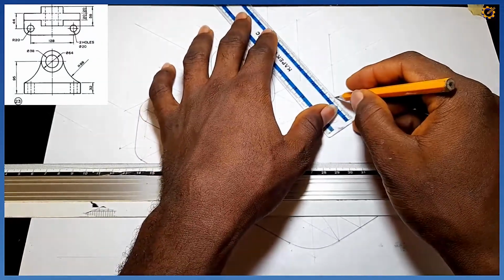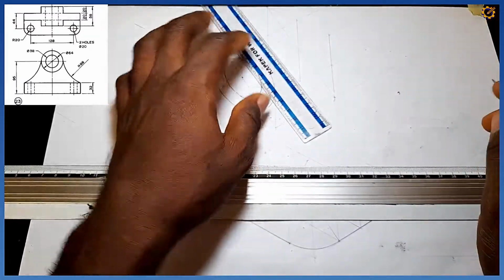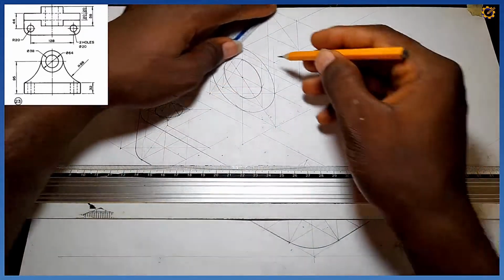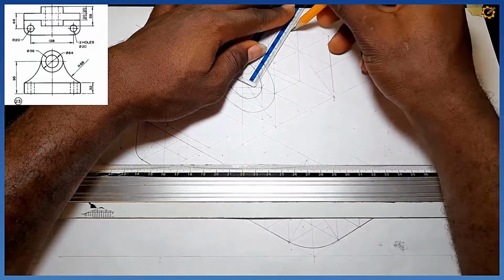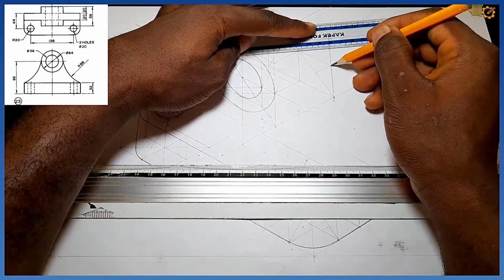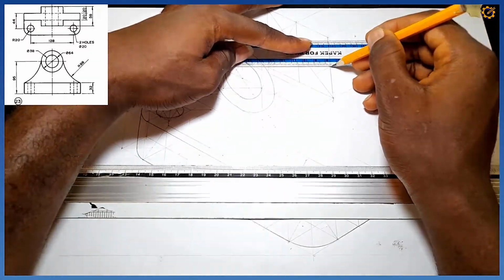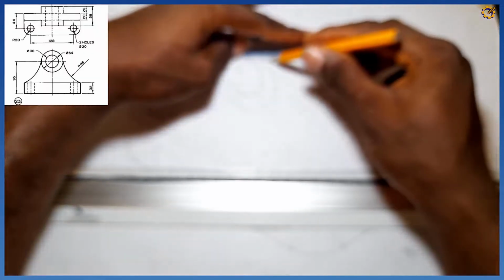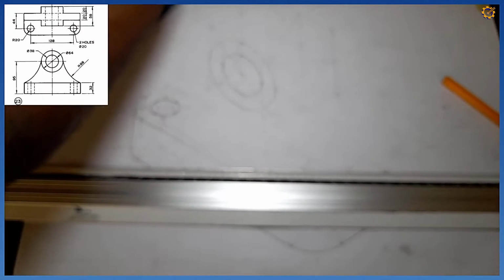So I'm going to join from here, longest diagonal as usual. After that has been settled, from this corner to this one, then from this edge to that corner, making it 2. What next? Pick my compass.